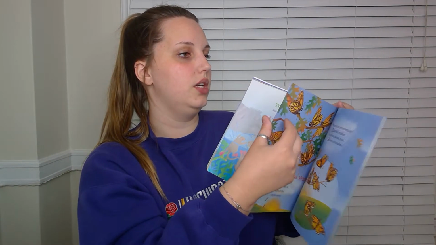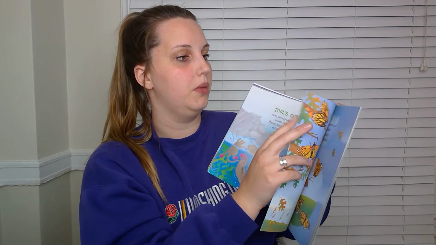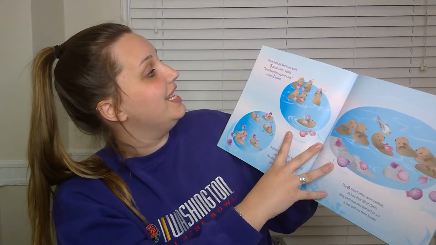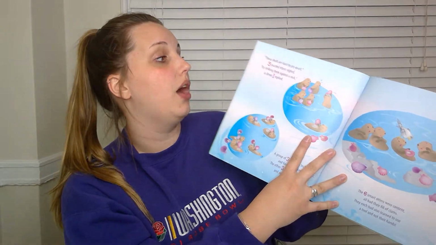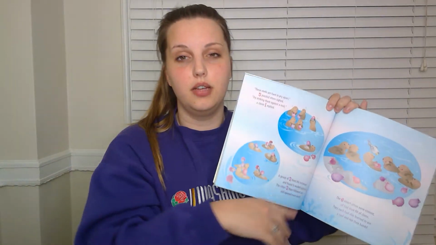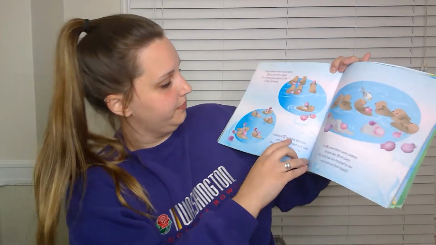Come on, Miss Sorensen. Maybe not. There we go. These shells are hard to pry apart. 5 puzzled otters sighed, counting up, trying to get to 6. We know that's our sum total. 5, 6. What's our missing add-in? 1. 5 and 1 more make 6.